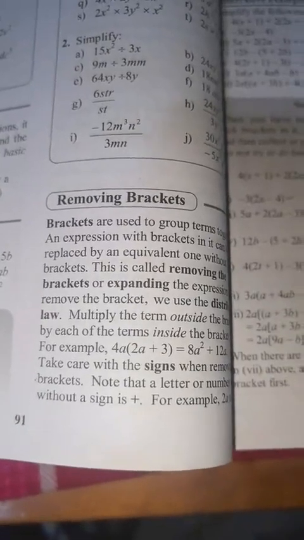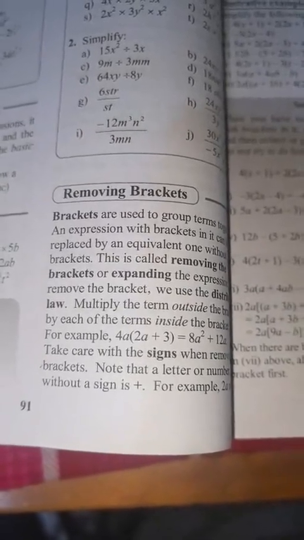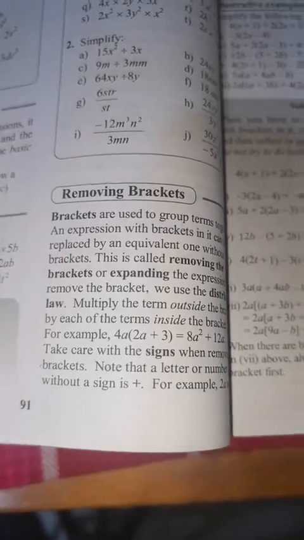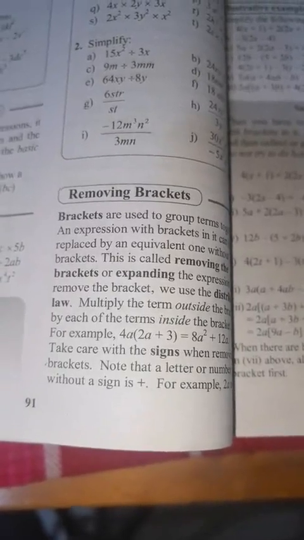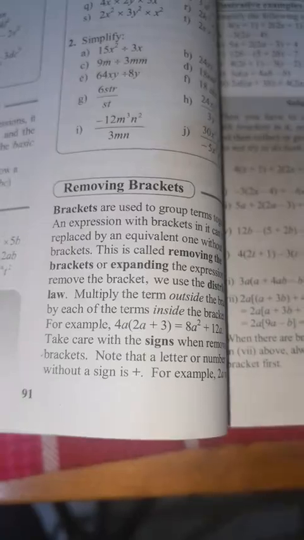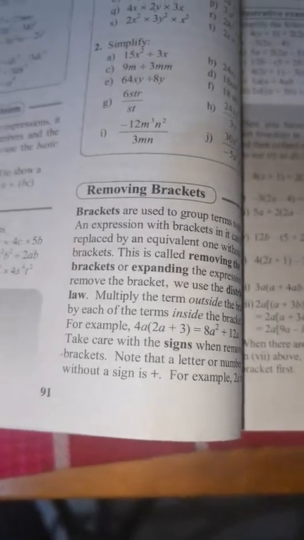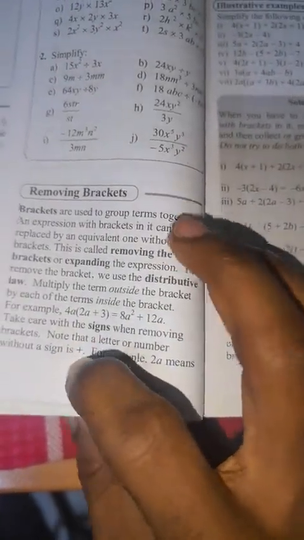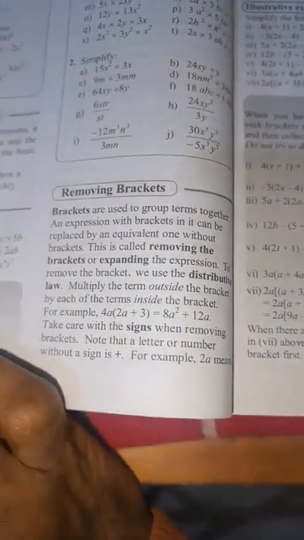Welcome back. In chapter 3 of Core Math for SHS students, we are treating algebraic expressions, and at the moment we are looking at how to remove brackets, removing and expanding a bracket in order to solve or simplify whatever expression we have been given. Here we are going to read something briefly, and then we will start looking at some calculations.